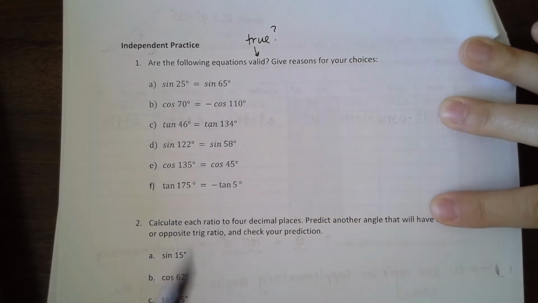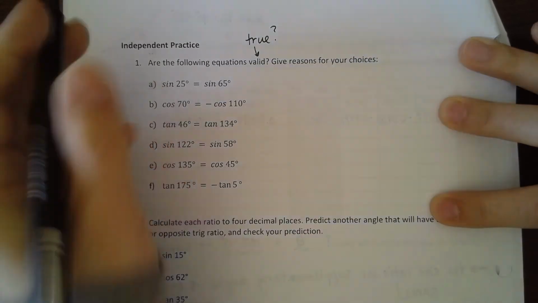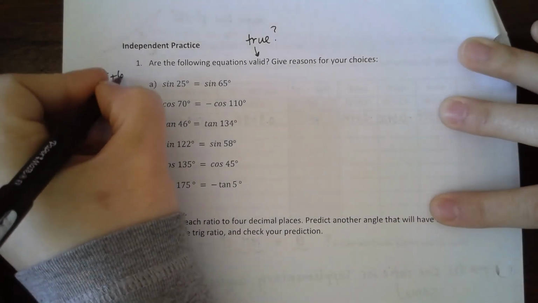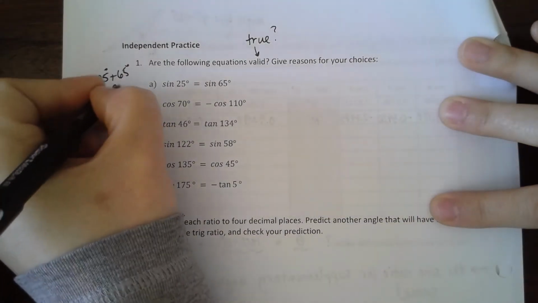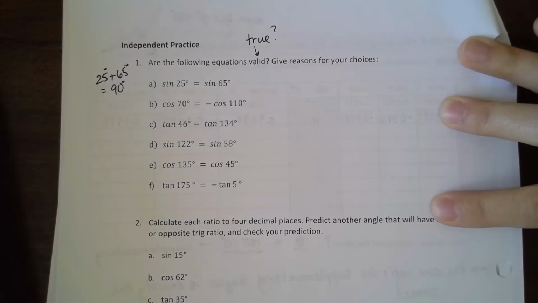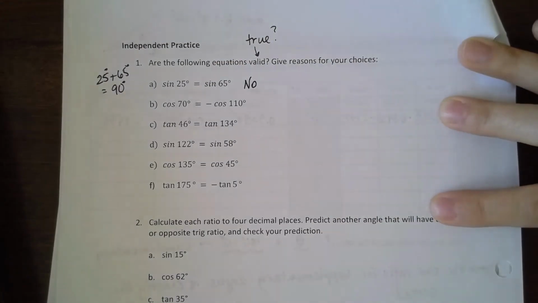So will a sine ratio for 25 degrees be the same as a sine ratio of 65 degrees? Well, let's think about why 25 and 65. Well, 25 plus 65 equals 90 degrees. Did we do anything with 90-degree complementary angles? No, we didn't.